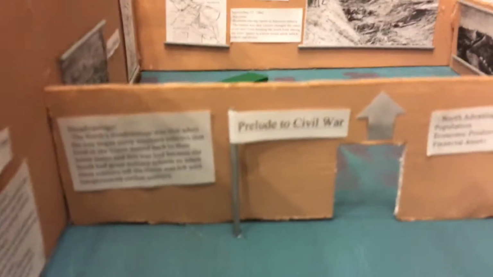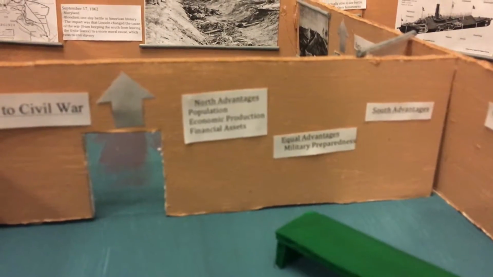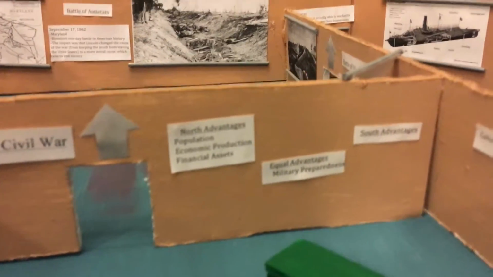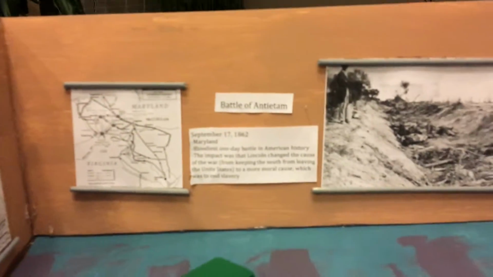Here are the advantages of the North, equal advantages, and South advantages. To keep going through the museum and know exactly where you're supposed to be, you follow the arrows.